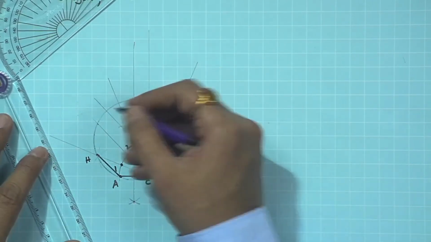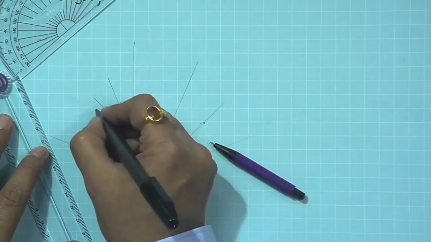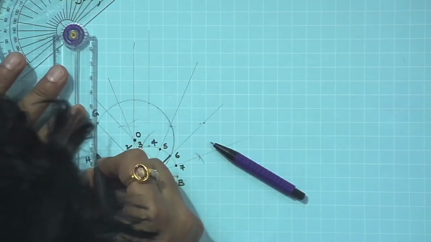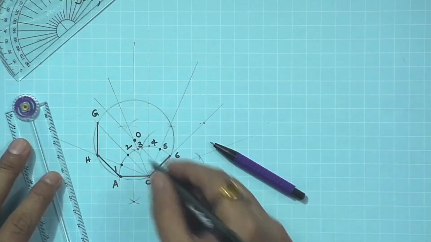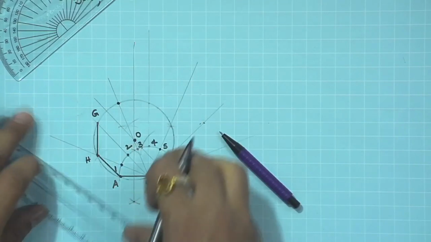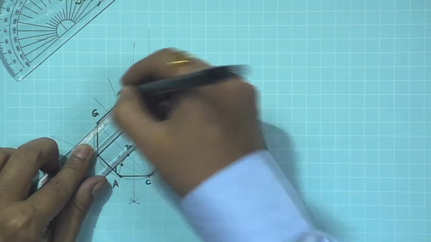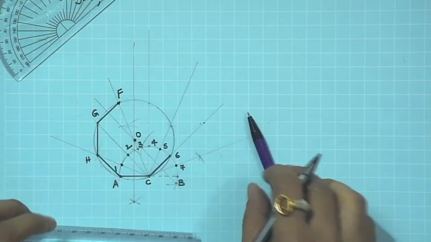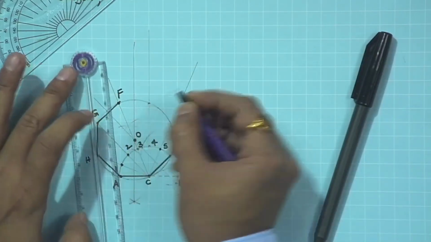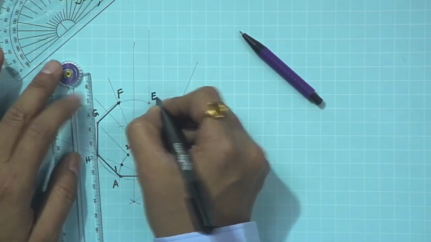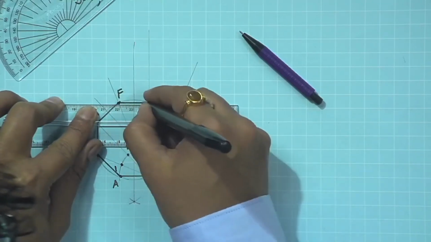Similarly, from C point extend a line where it is going to intersect, call that one as G, join H and G. From C O extension is going to intersect there, join that, call point F. Now, from C extend a line, it goes, call this one as E, join F and E.